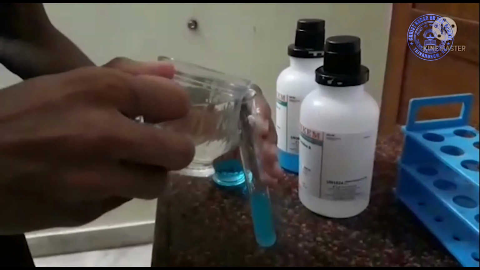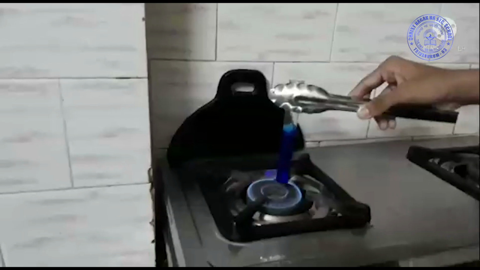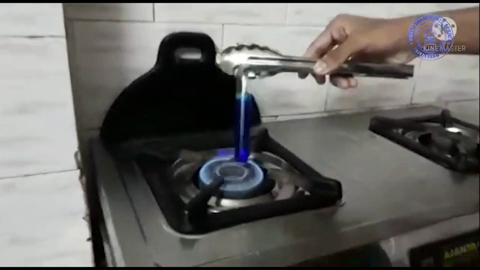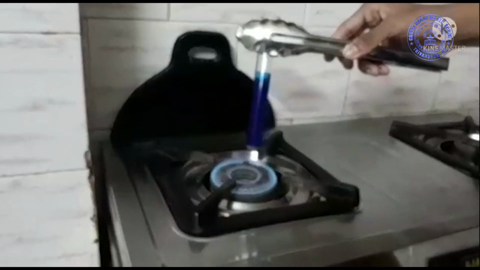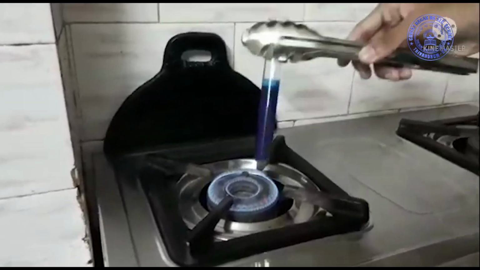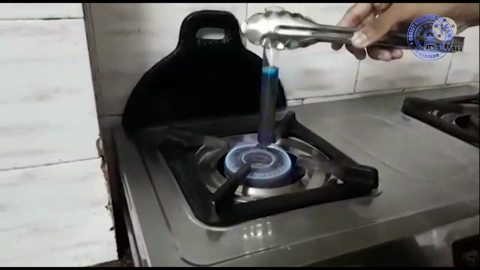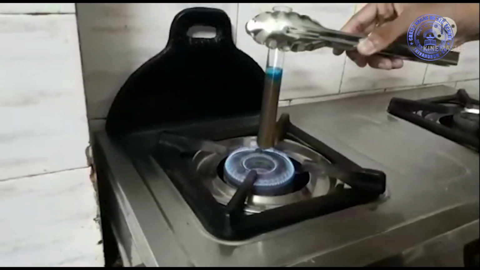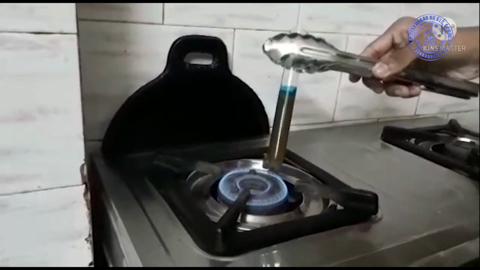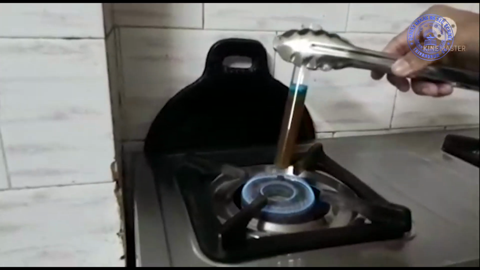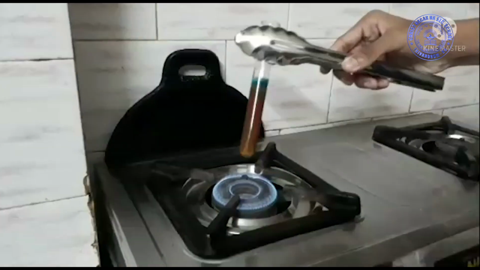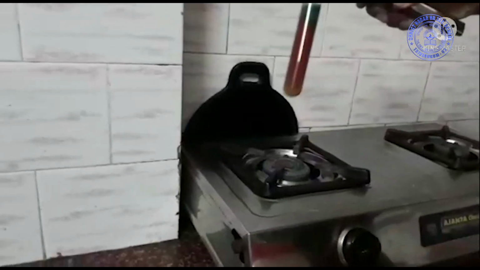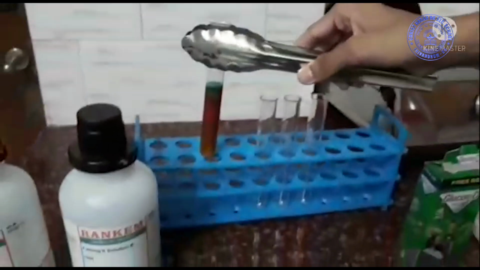Then I am pouring the Fehling solution B. Look, now it is a dark blue color. We can see that it changed to a brick red color.